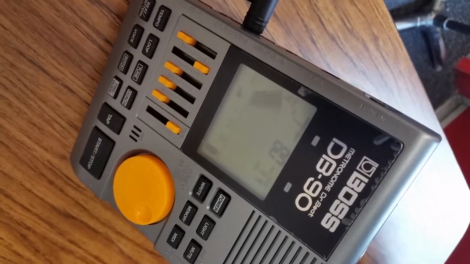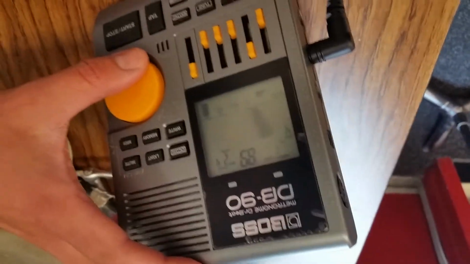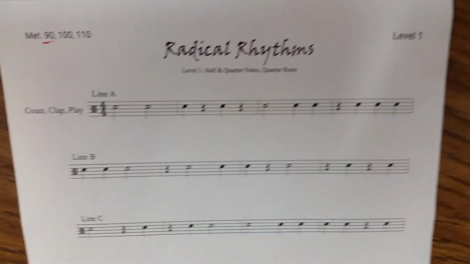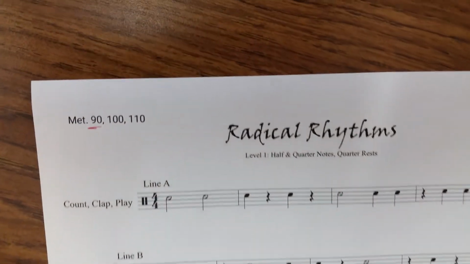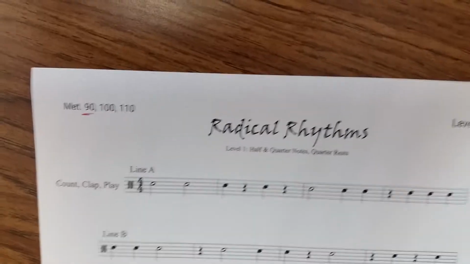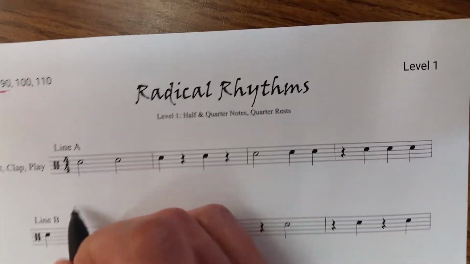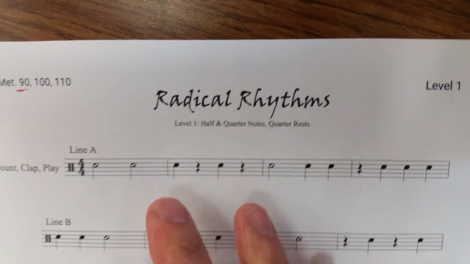1, 2, 3, 4. And it counts 1, 2. Now, I'm going to go ahead and set it for 90. 1, 2, 3, 4, which is the first count that I have right here. Now, you can use any metronome setting you like, but I have 90, 100, and 110 listed. So let's just take a look at line A. Which line? A. Oh, you guys are so smart. I love it. Okay, so on line A, I don't recommend you writing in your counts all the time.